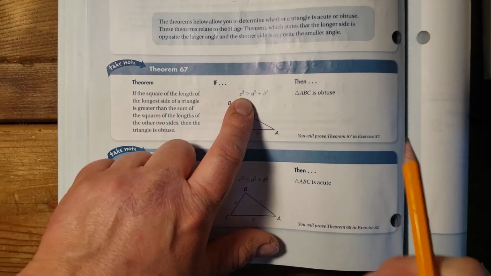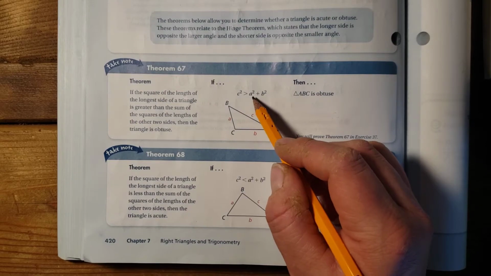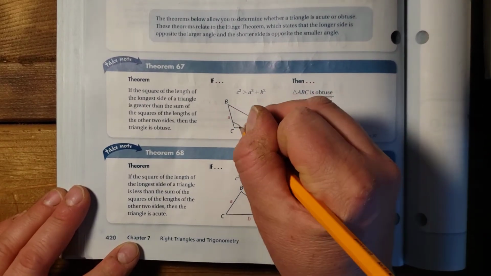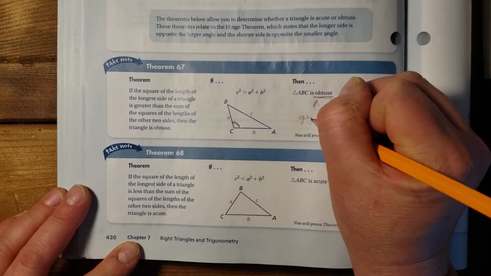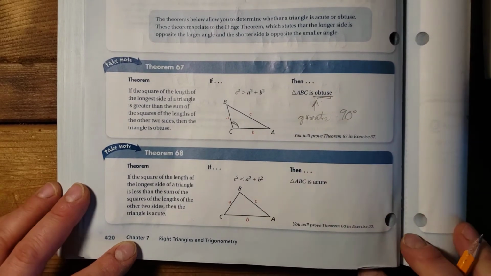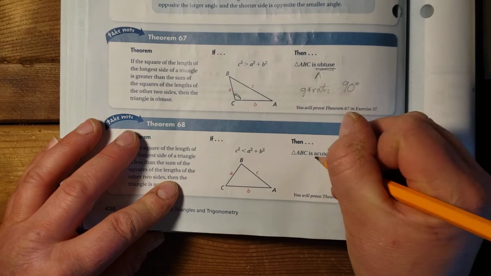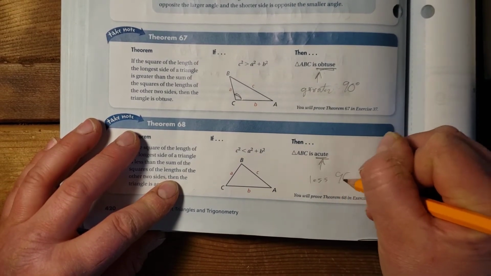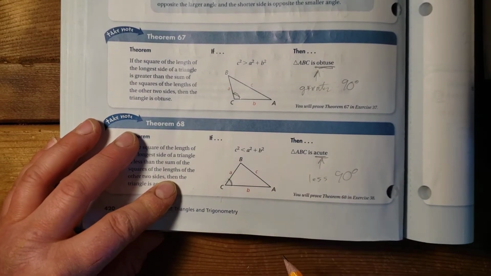So in this case, we said that if c squared is bigger than the two legs squared, it's going to be an obtuse triangle. If you remember, that means that this angle is going to be greater than 90 degrees. And if c squared is less than the two legs squared, then it's acute, or less than 90. And that's this angle. Again, it's the angle that's opposite it.